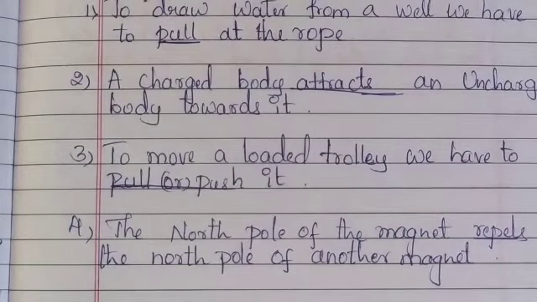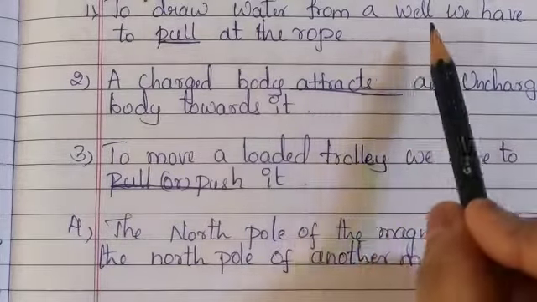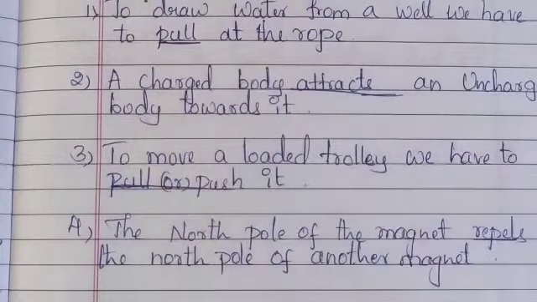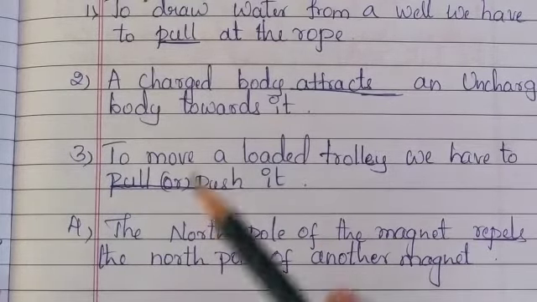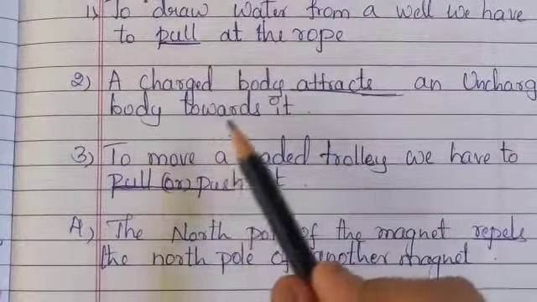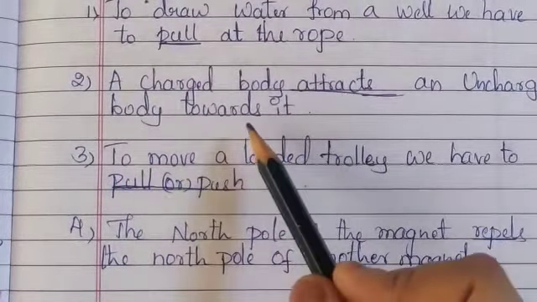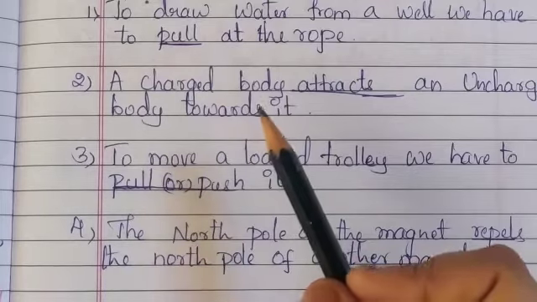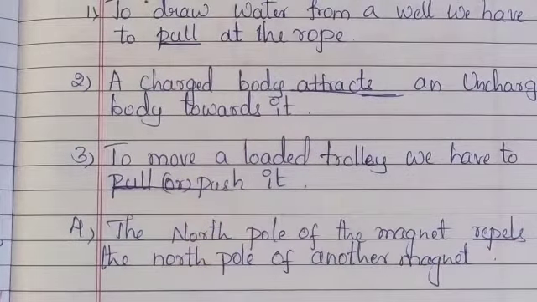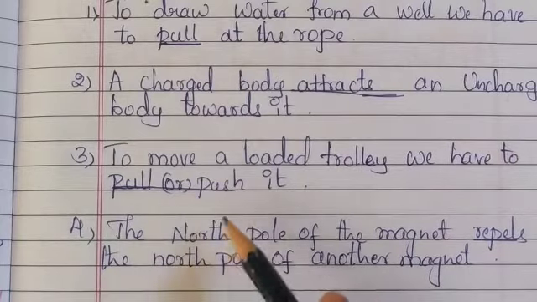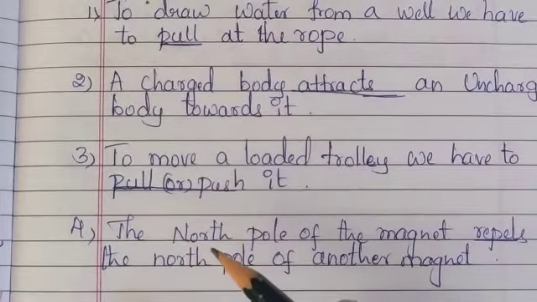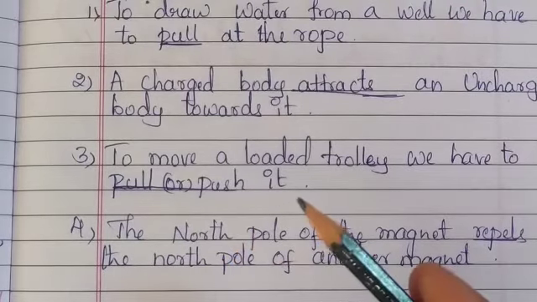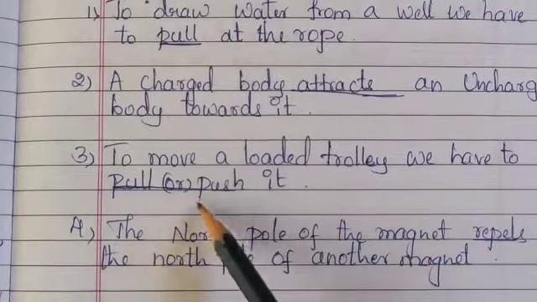Next is fill in the blanks. To draw water from a well, we have to dash the rope. So we have to pull the rope so that the water comes up. That is, pull is the answer here. A charged body dash an uncharged body towards it. A charged body attracts an uncharged body. This is an example you can give for electrostatic force. Next, to move a loaded trolley, we have to push or pull it. We have to apply a force on it to move a loaded trolley, which means we have to either push or pull it.